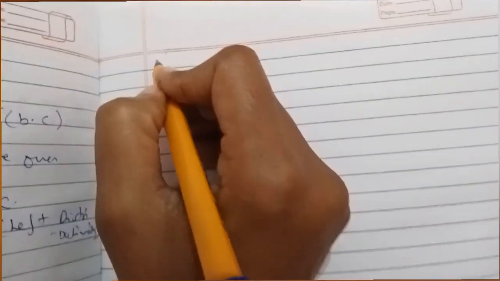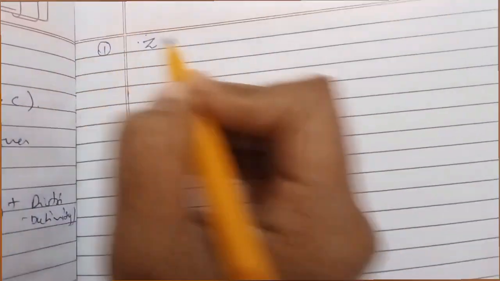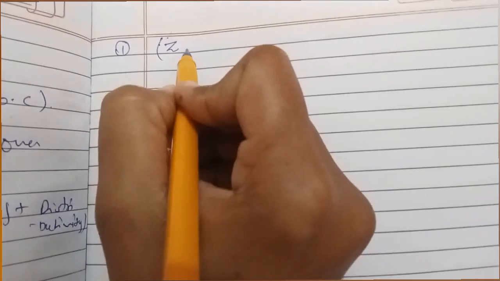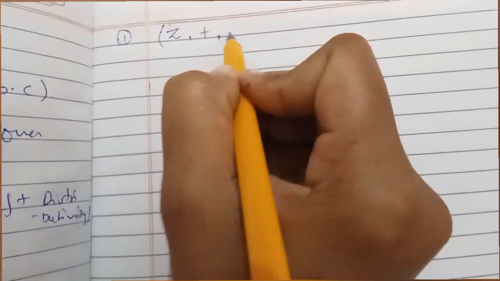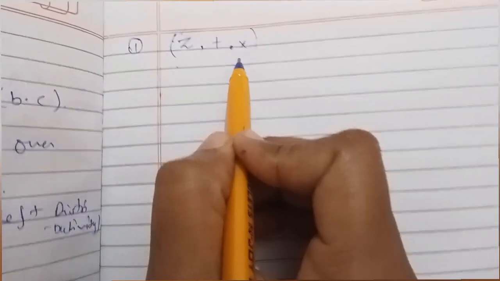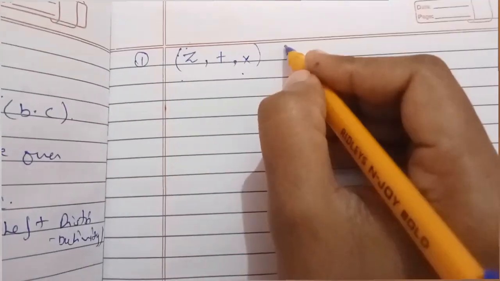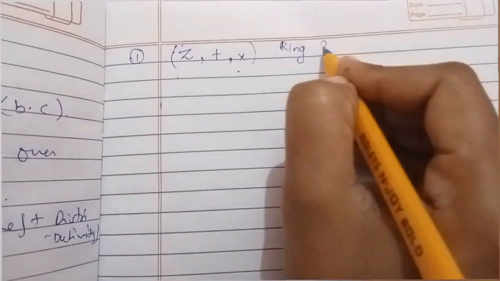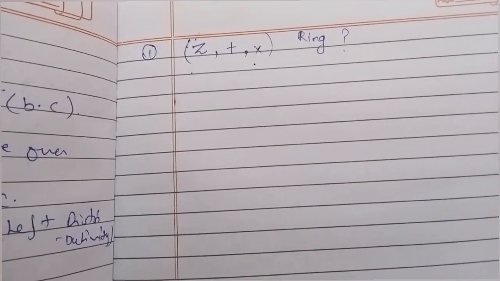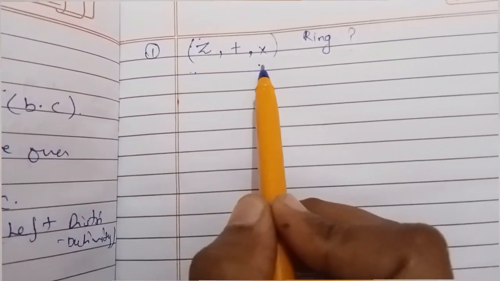If we take the set of integers Z and we have two operations on it, the first operation is addition and the second one is multiplication, let us check what properties this set satisfies.